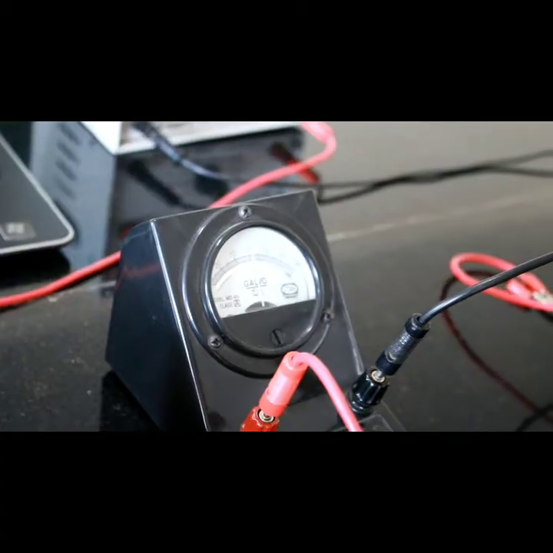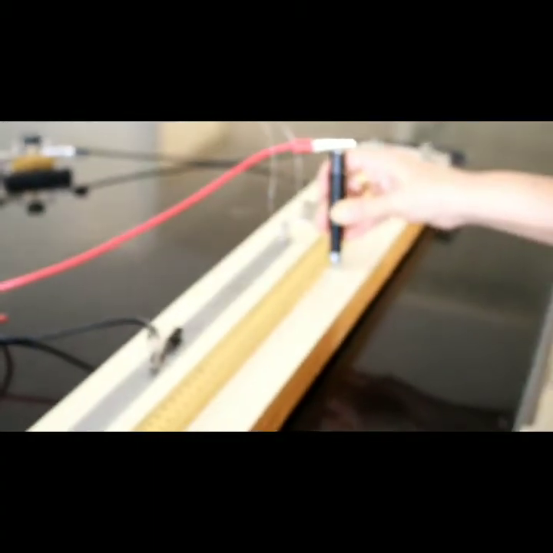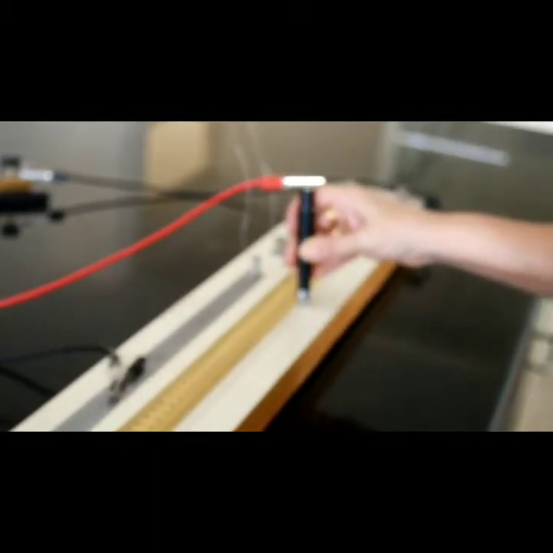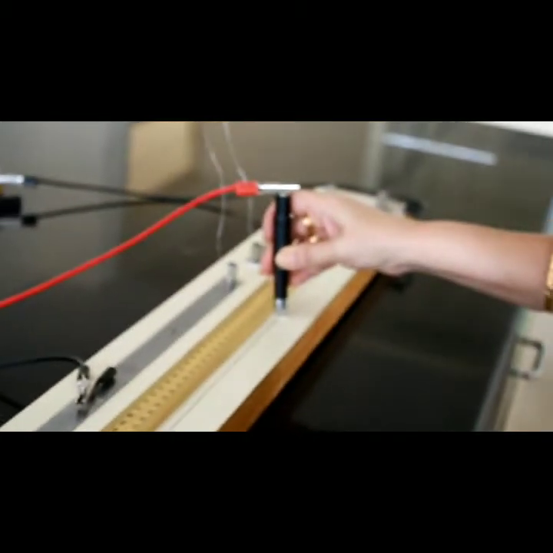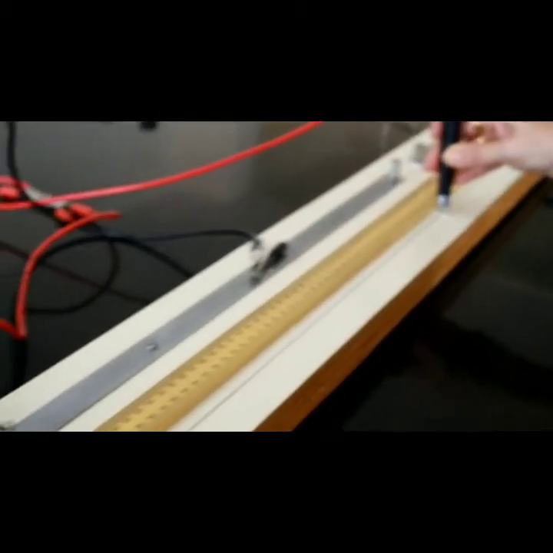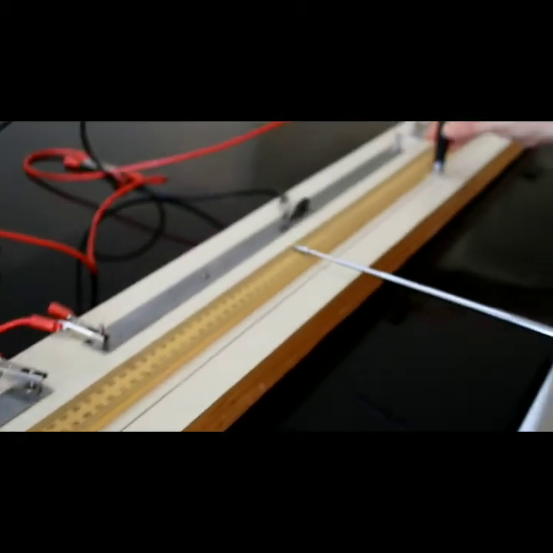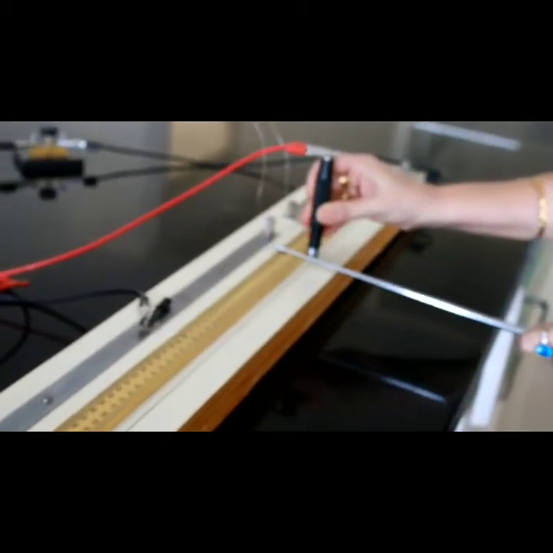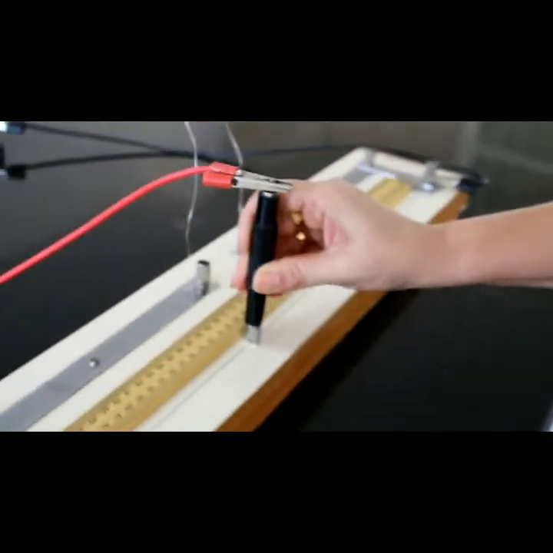We need to measure the balance length from the left side. So we are going to use the top scale, and when we read the scale, you need to take the readings.